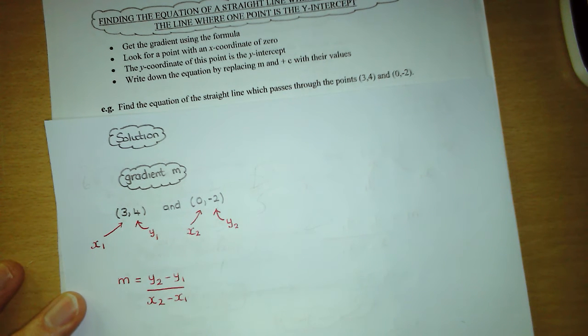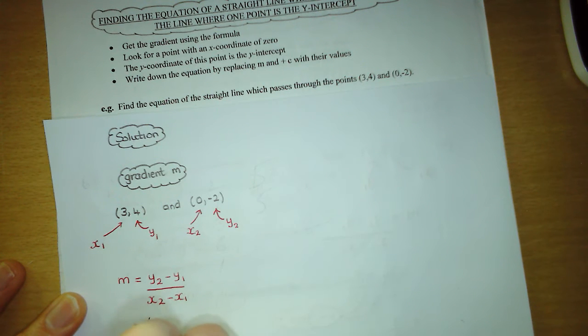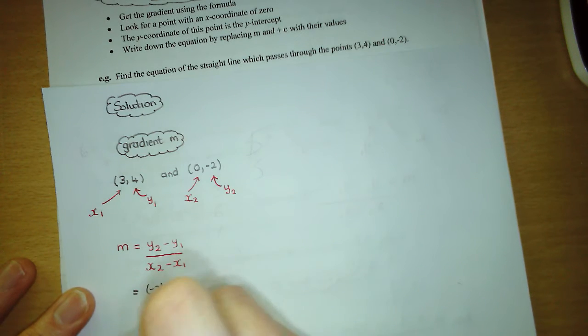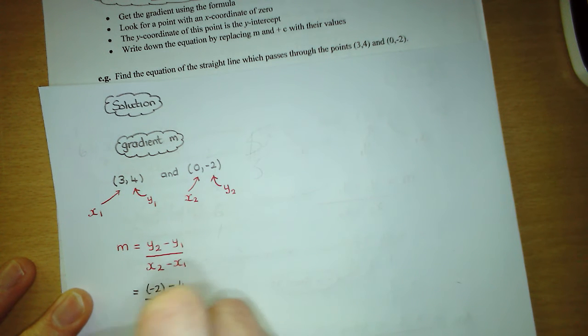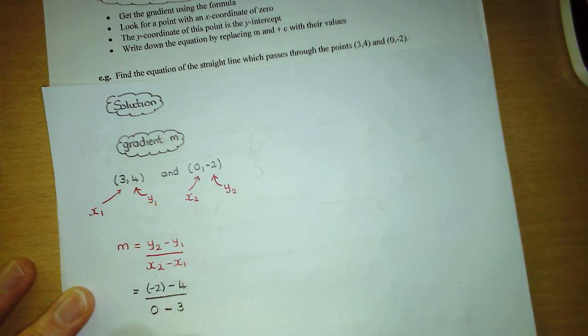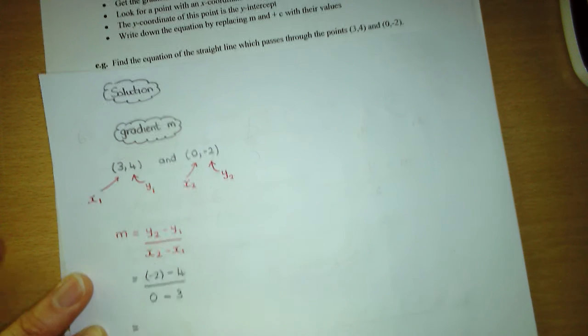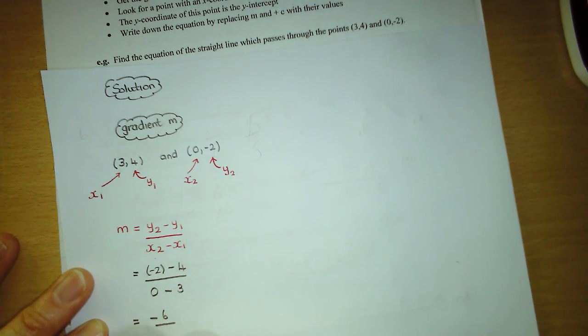We're now going to sub in all the values. So m is equal to, y2 is negative 2, so put it in brackets. We're subbing in a negative. We're then subtracting y1, which is just 4. And that's all over x2, which is 0. And again we're subtracting, copy down the minus sign from the formula. And x1 is just 3. So let's tidy it up. We're going to have minus 2 subtract 4 is negative 6. And that's all over 0 subtract 3 is negative 3.